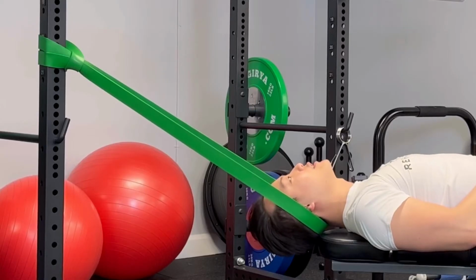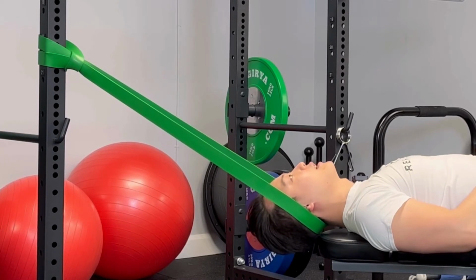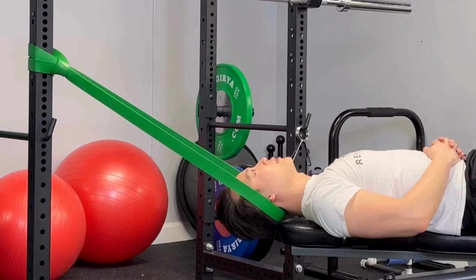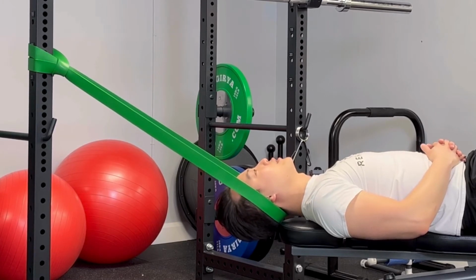Generally speaking, you can stay in this position for up to 30 seconds, and you could do this multiple times a day. This exercise is generally done once in the morning, once at night, or as needed if you're experiencing cervical meniscoid irritation symptoms. Next, we're going to go into our second exercise.